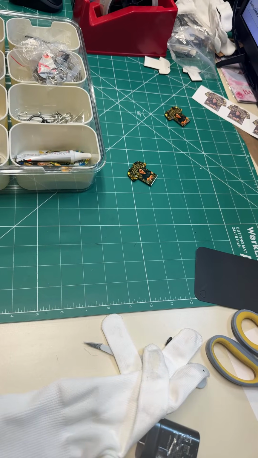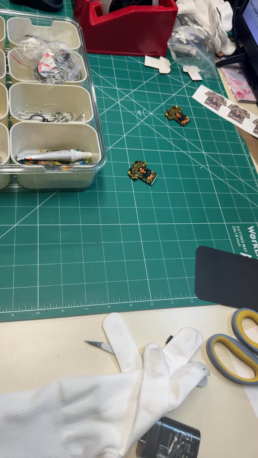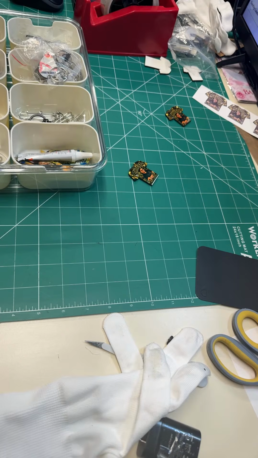Alright, y'all, if y'all have any questions, feel free to ask Rosie while I look for the earring parts. I know I got to do better. I'm going to do better.